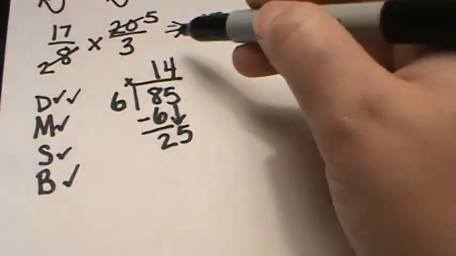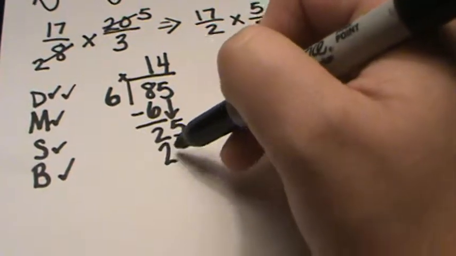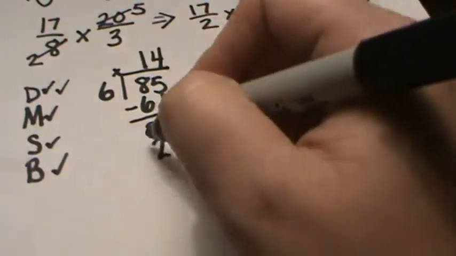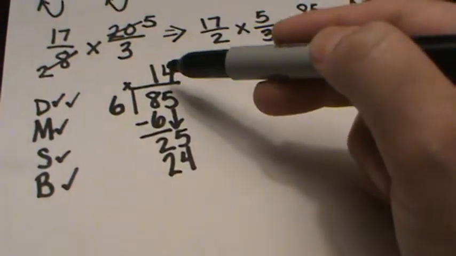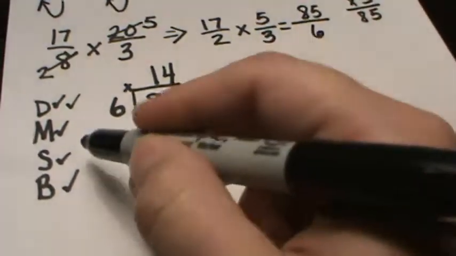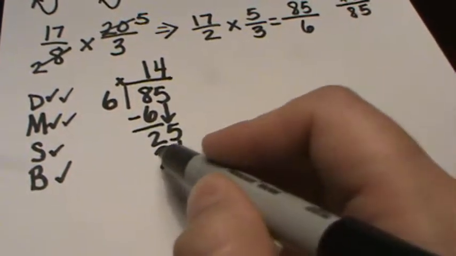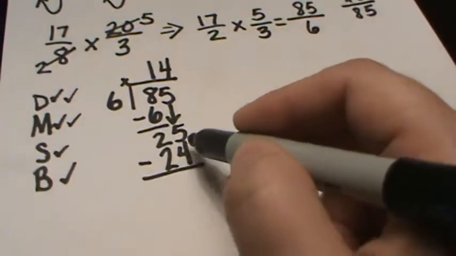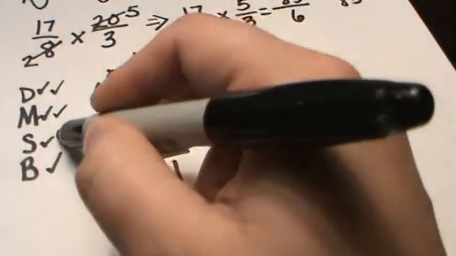M means multiply. 4 times 6 is 24. Notice I did not do 14 times 6. We just did 4 times 6, the one number we just wrote. Okay, so we multiplied. We get a check mark now. Next on our list is to subtract. 25 minus 24 is 1. Check.